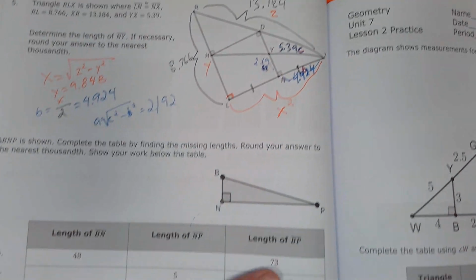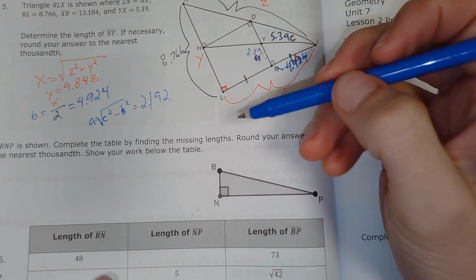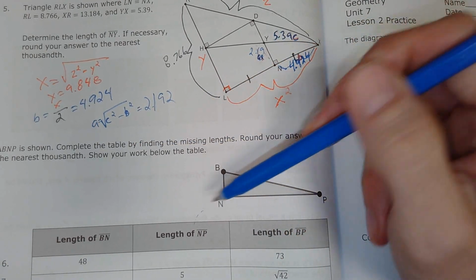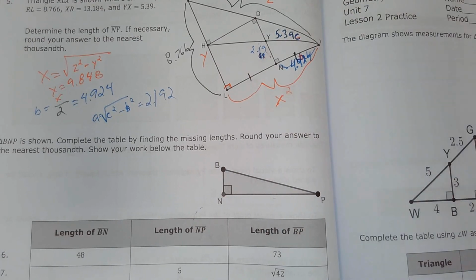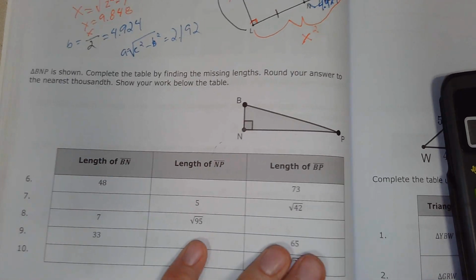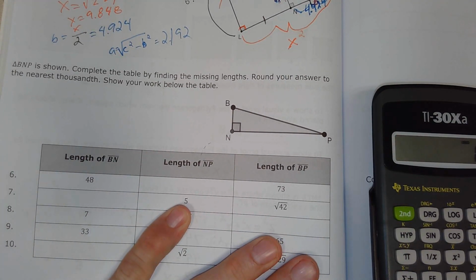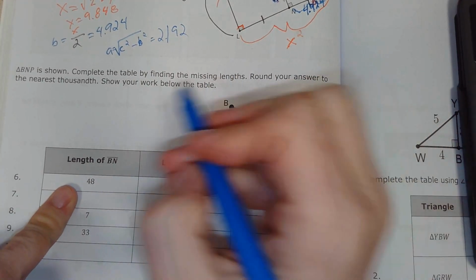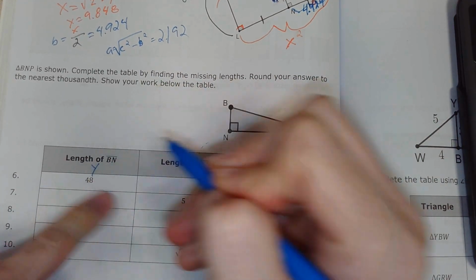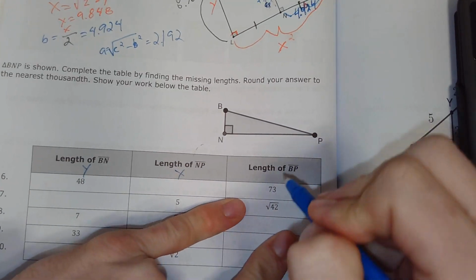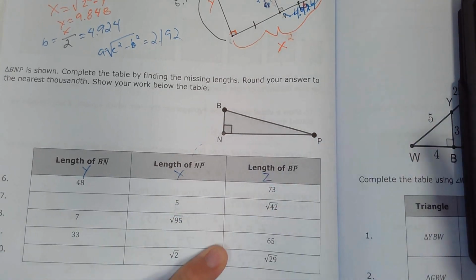Now let's go through and find the length of BN. Complete the table to the nearest tenth. Okay, so given this, find that. And it's just an exercise in squaring stuff. Okay, so BN is, call it y, NP is x, BP is z.